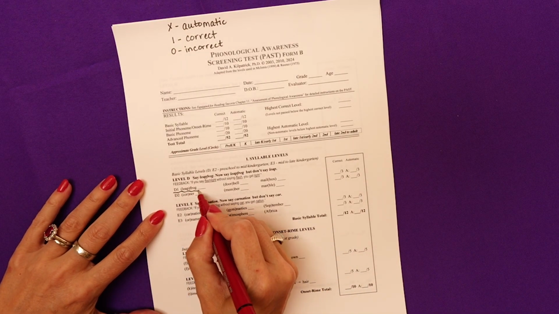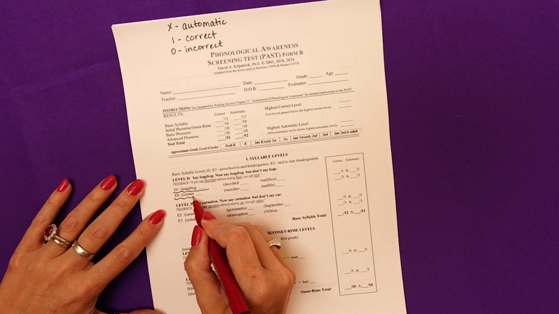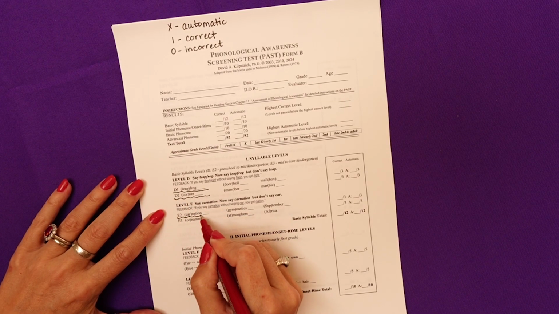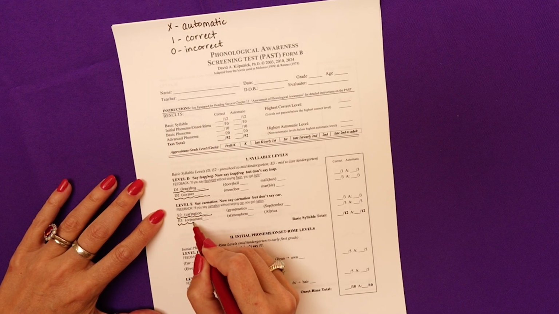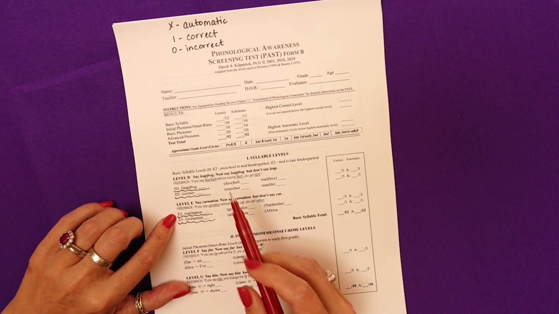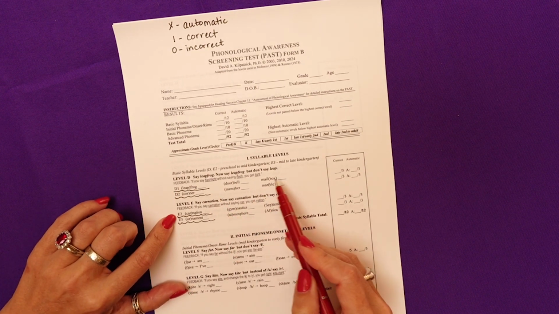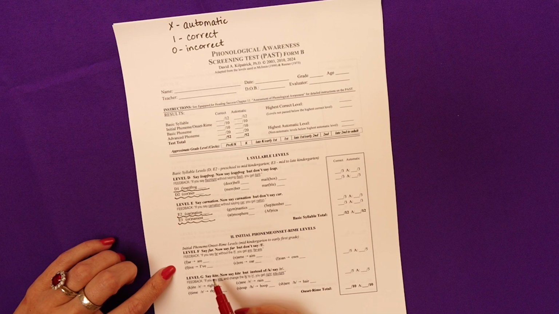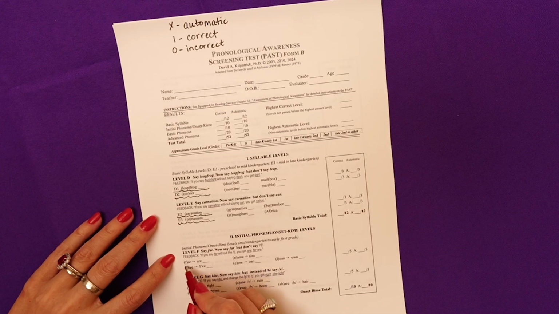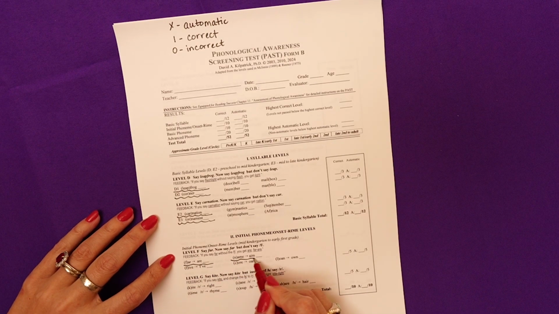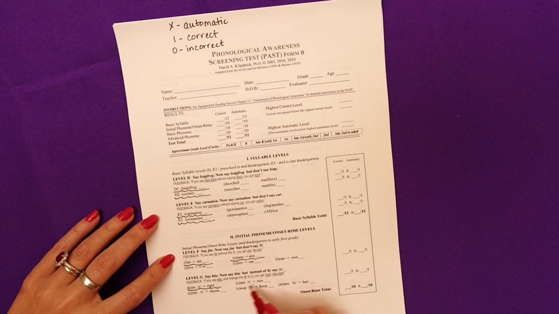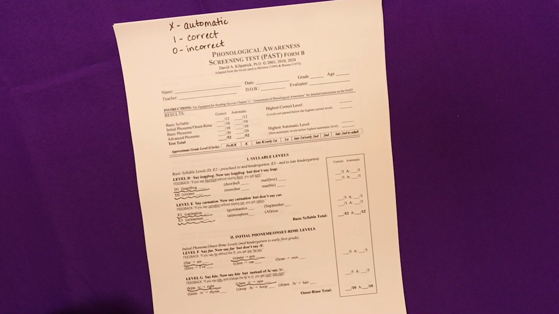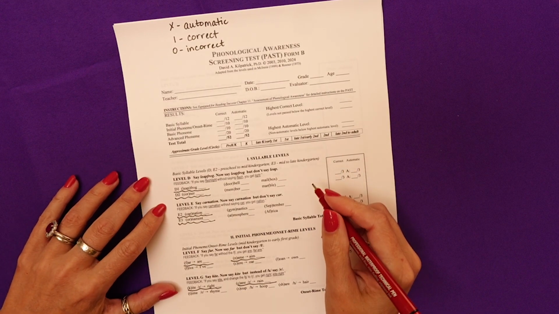We know that if they get the first of these in part D and E, the first one in the line, automatic, you can mark the next two automatic if they are in grades 2 or above. And then when we get to levels F and G, if they get the first 2 automatic, you can then skip the next 3 and just count that section as automatic. So here we go, Dan, we're ready.